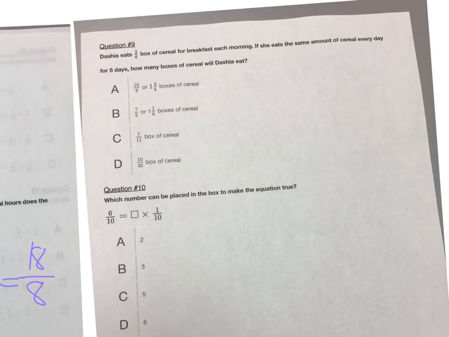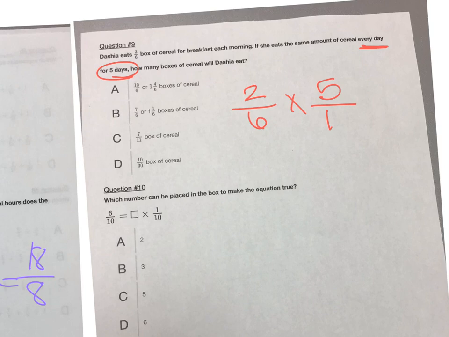2 more problems to go. Question 9. Deshaw eats 2/6 box of cereal for breakfast each morning. If she eats the same amount of cereal every day, here's a clue word, for 5 days, how many boxes of cereal will Deshaw eat? So she's eating this many every single day for 5 days. So I'm going to multiply it by 5. I've got to put that over 1. 2 times 5 is 10. 6 times 1 is 6.